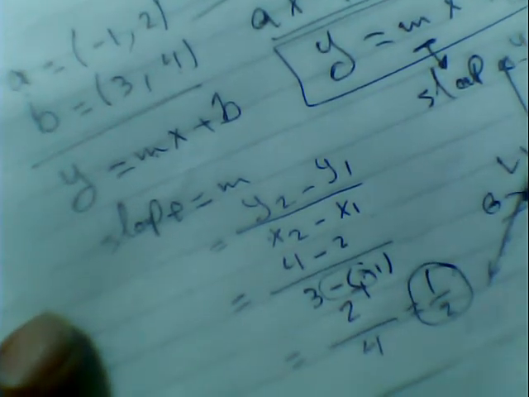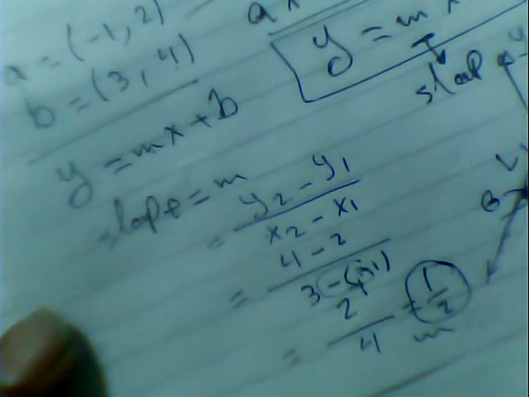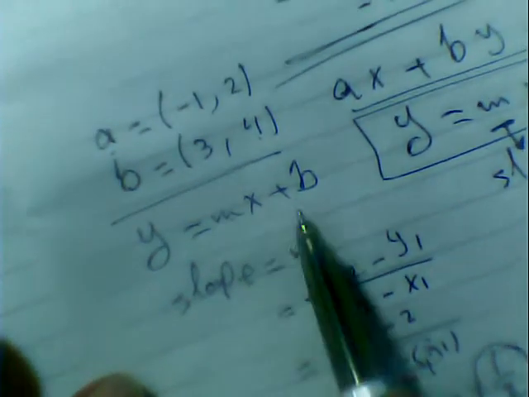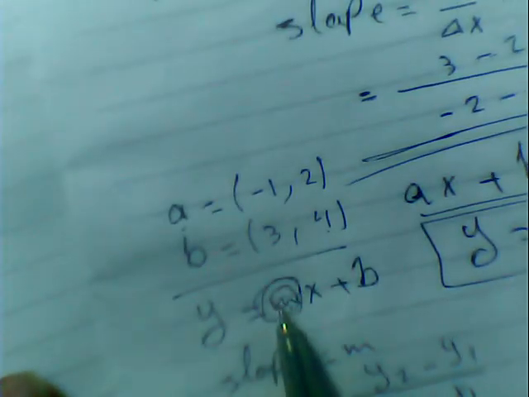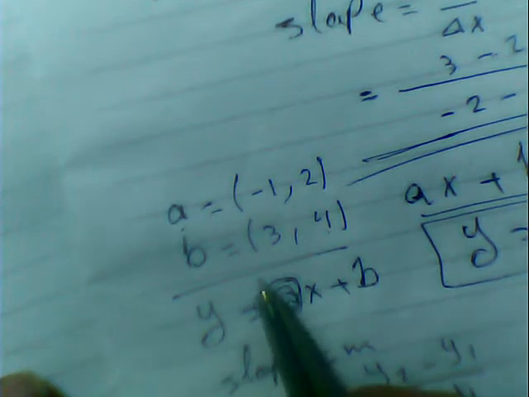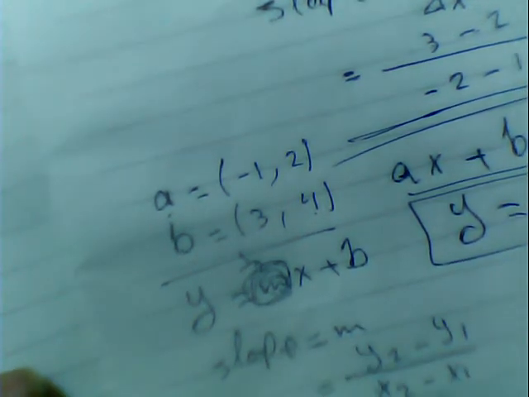This is the slope, meaning m. Then we have this m, already a half.